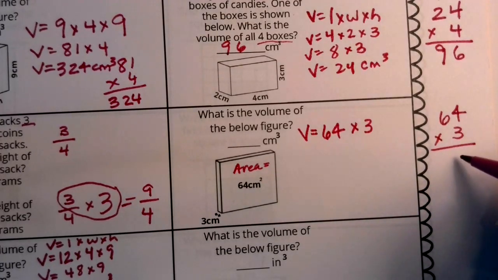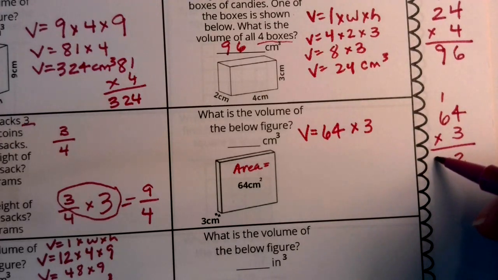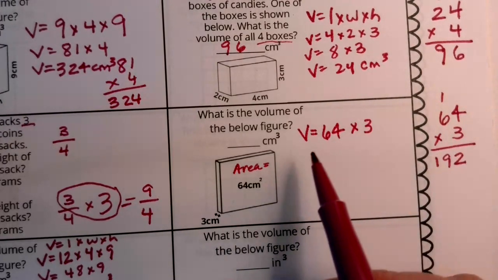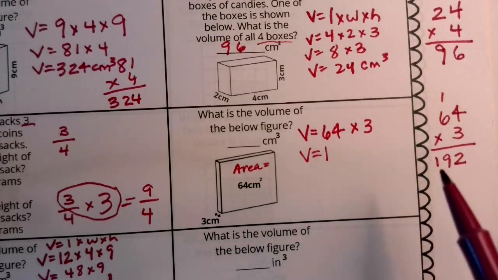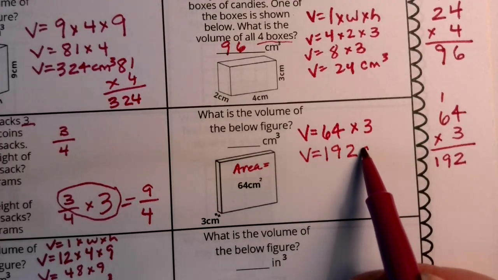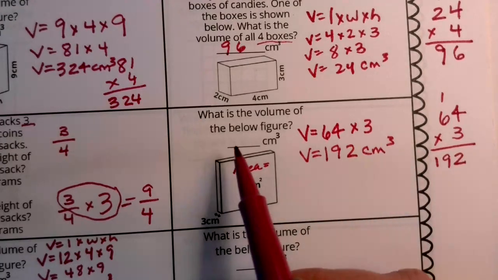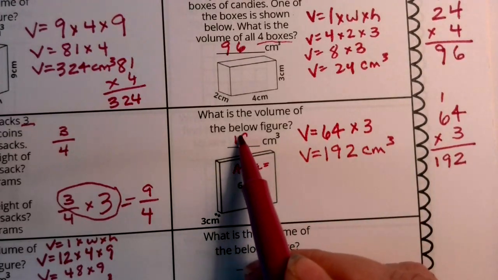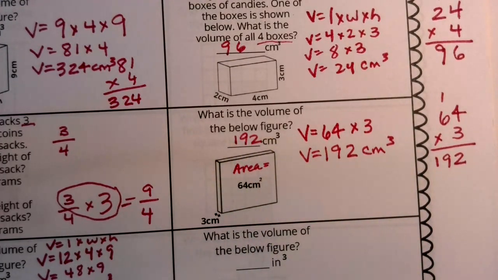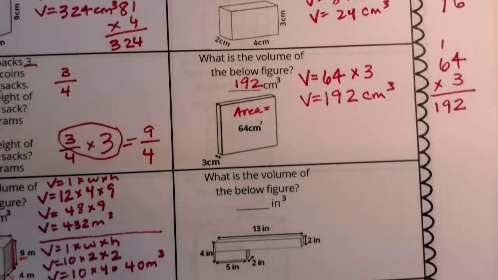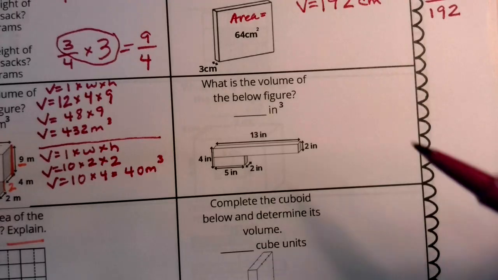We have 4 times 3 is 12. Here's my 2, carry my 1. 6 times 3 is 18, plus 1 is 19. So my overall volume here is 192 centimeters cubed, and I'm going to write that on my answer line. And now we're finished with question number 2. But we're not finished with volume. We have more volume as we keep going.